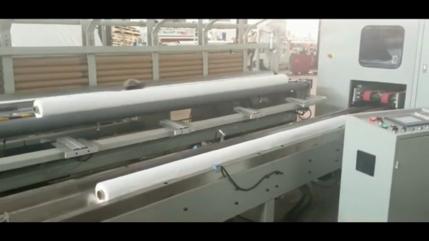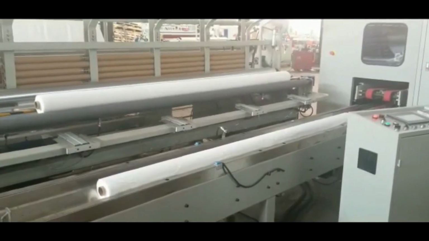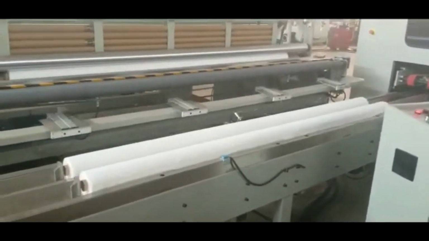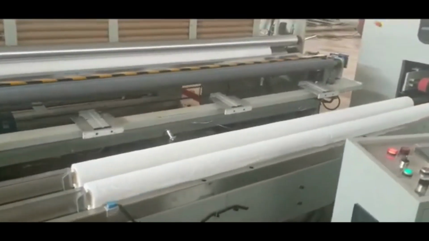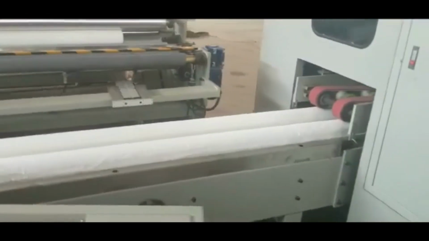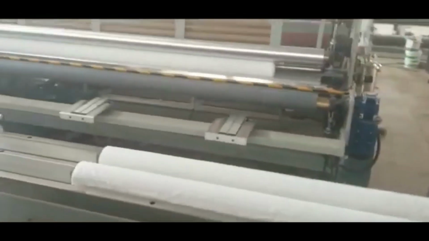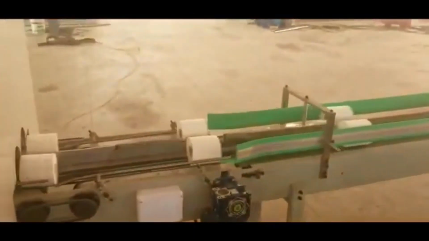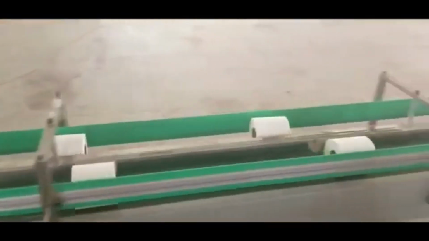To begin, you'll need a pulping machine to break down raw materials like recycled paper or wood pulp into a fibrous slurry. Next, a refining machine helps achieve the desired pulp consistency. Then, a paper-making machine forms the pulp into sheets, followed by a drying machine to remove excess moisture. Lastly, a winding machine rolls the dried paper into finished products like toilet paper or tissue rolls.